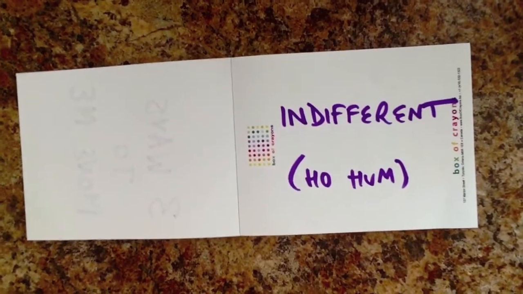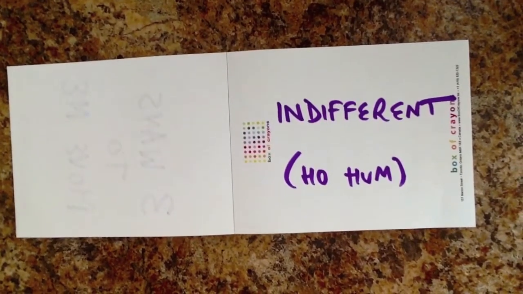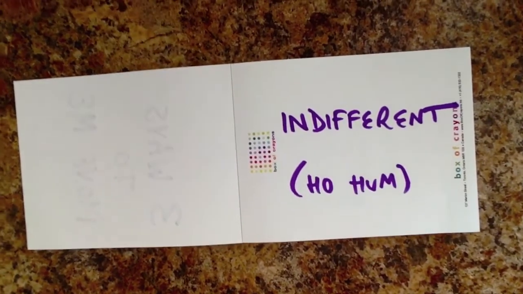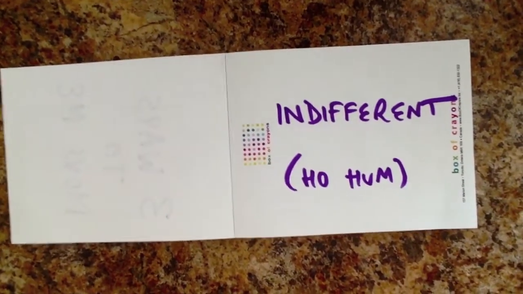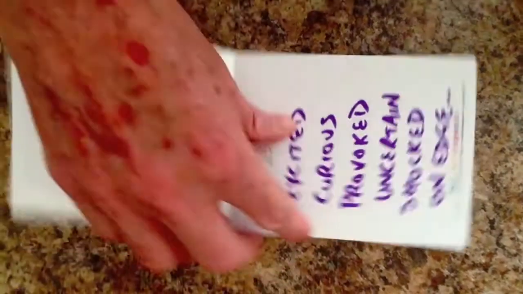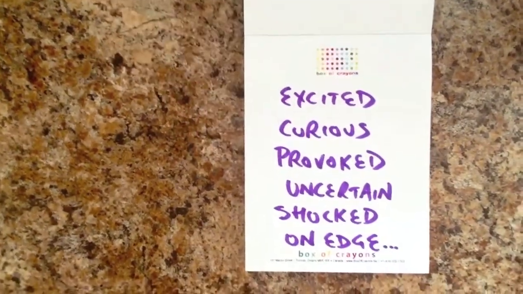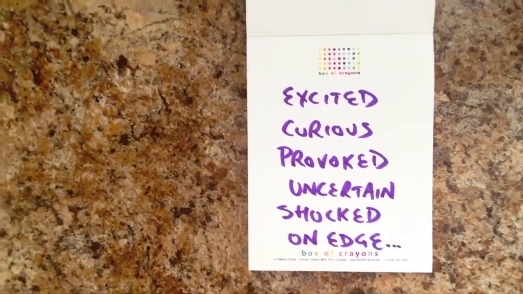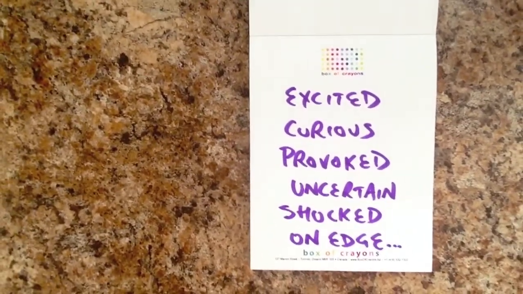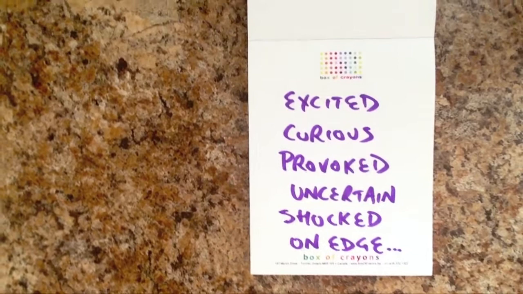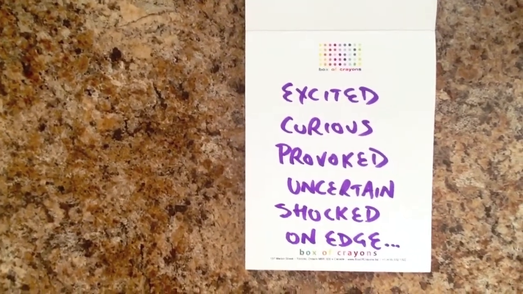Just imagine the impact if you actually started thinking about how you wanted people to feel, not just what you wanted people to learn. And what are we talking about, what we want people to feel? Well, here are some examples for you. You might want people to be excited, curious, provoked, uncertain, shocked, even on the edge. All of these are great emotions because if they're feeling this, then they're an engaged group.